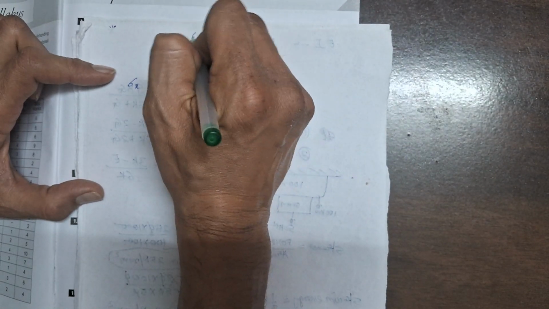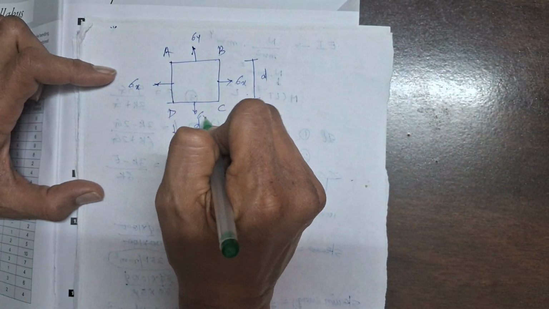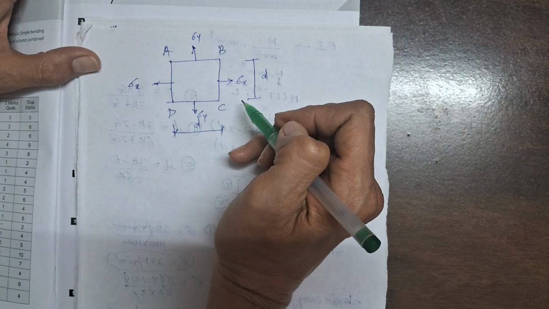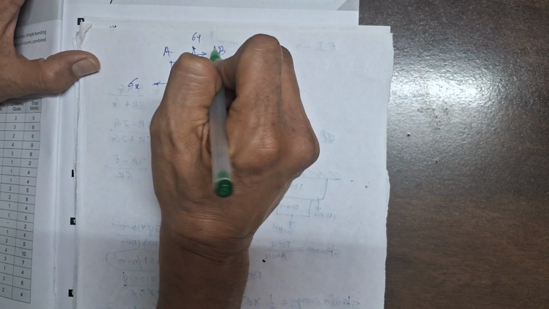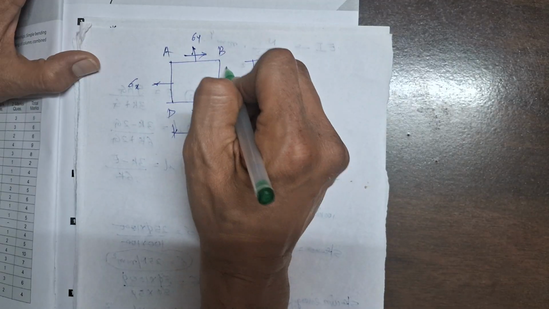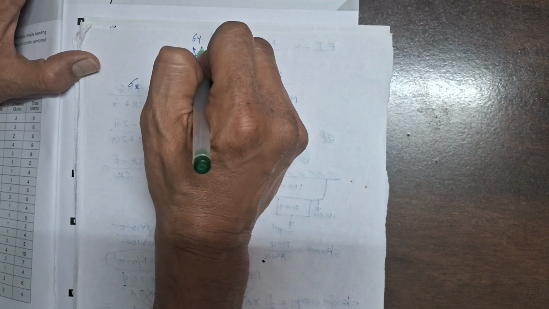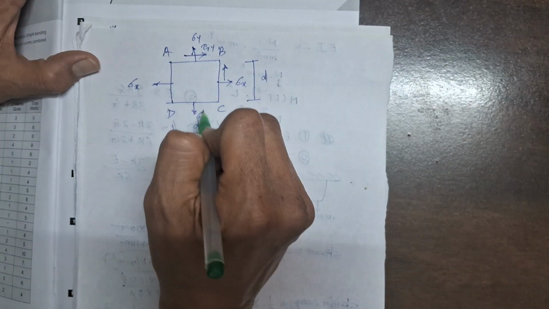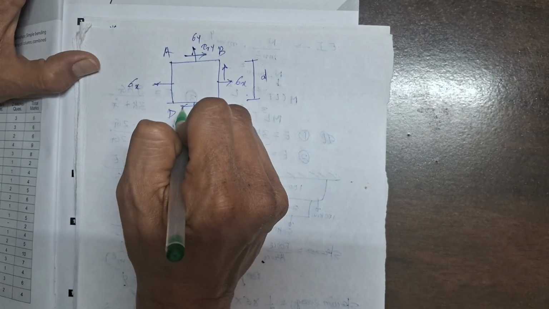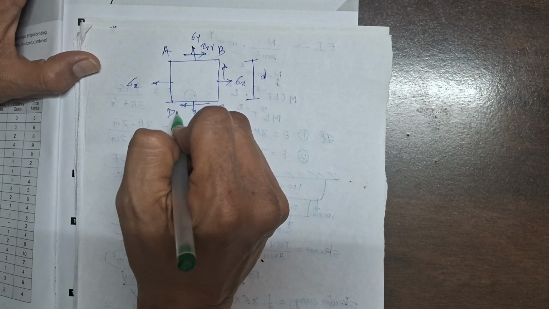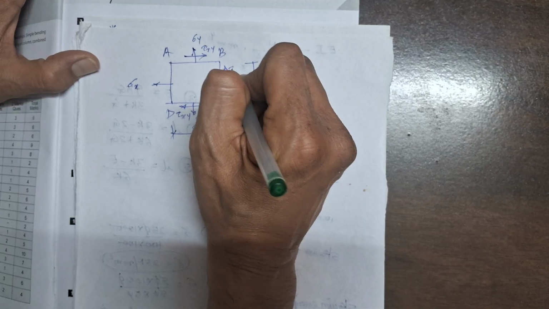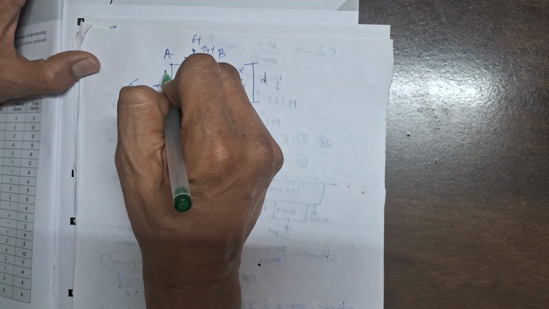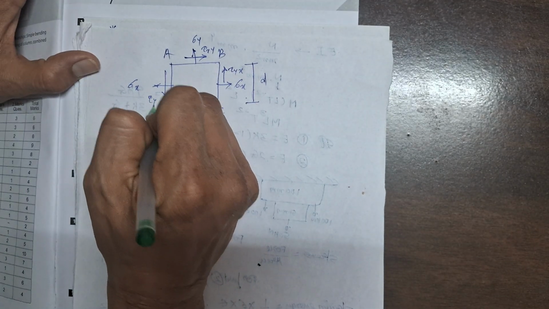Here also sigma y. Now suppose it is subjected to a shear stress tau xy, and here also it will be tau xy in the opposite direction. Here it will be tau yx, in the opposite direction tau yx.